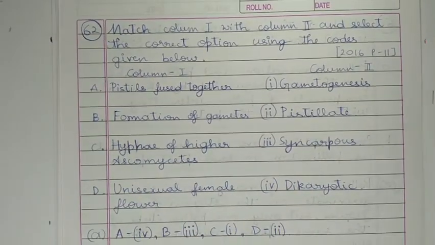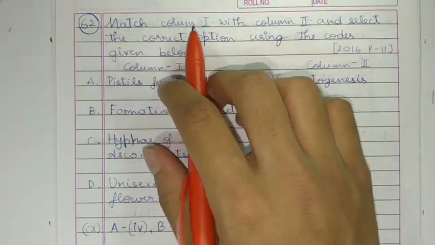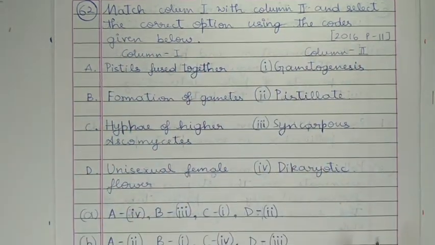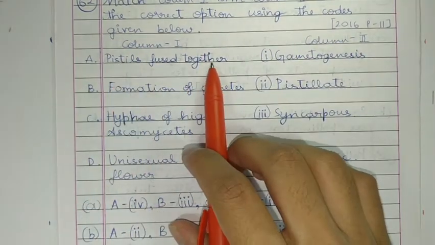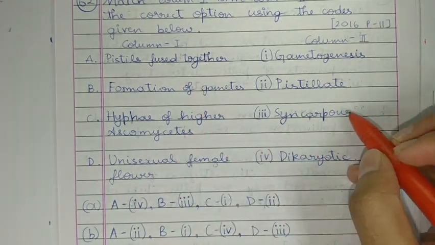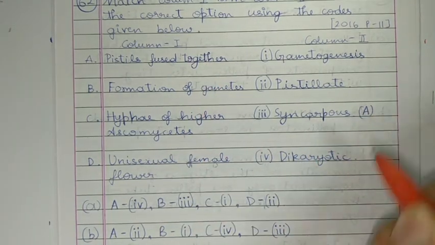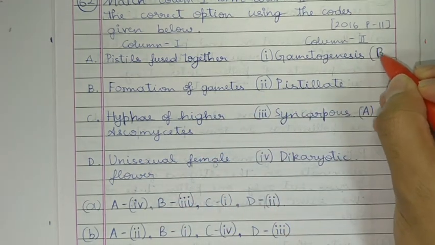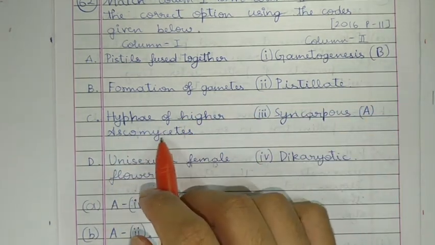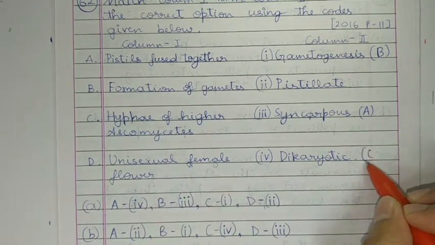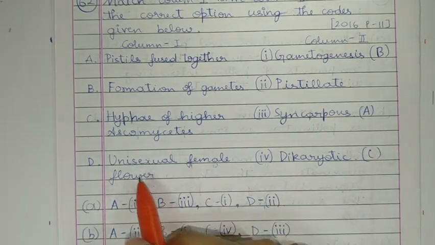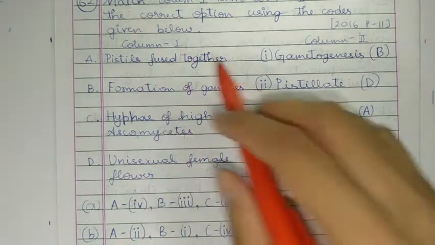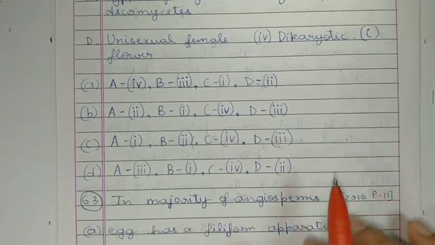62. Match column 1 with column 2 and select the correct option using the codes given below. Pistils fused together: syncarpous. Formation of gametes: gametogenesis. Hyphae of higher ascomycetes: dikaryotic. Unisexual female flower: called pistillate. So if we match these, we get option D.